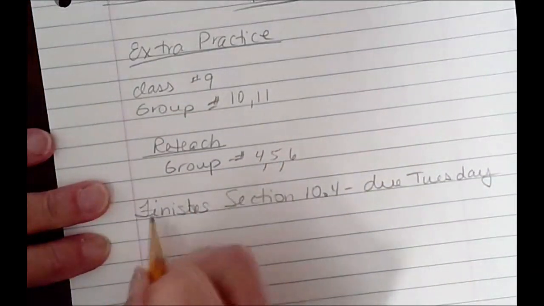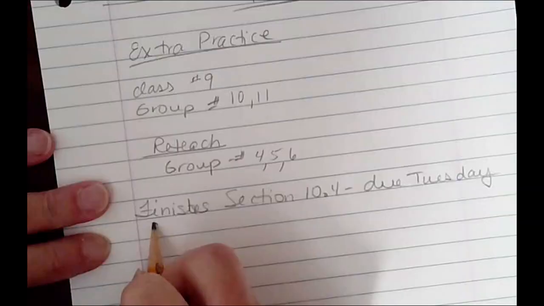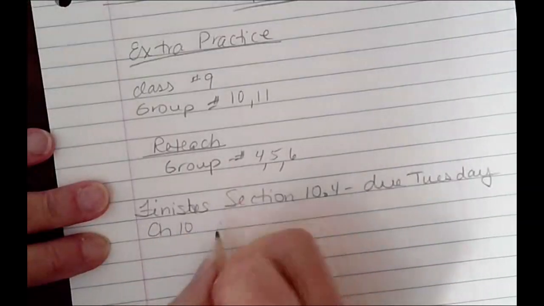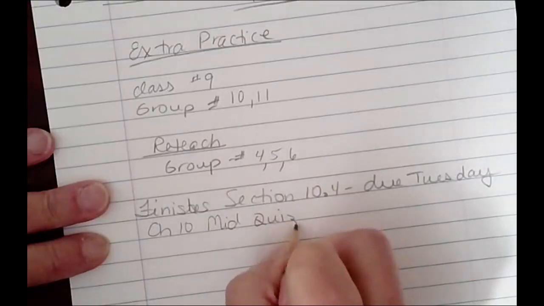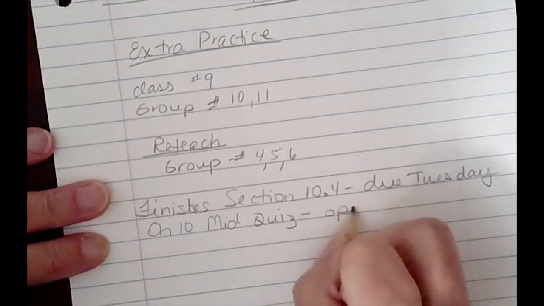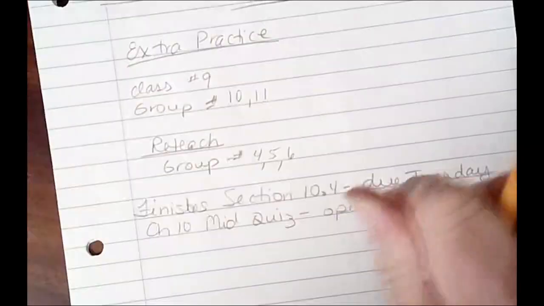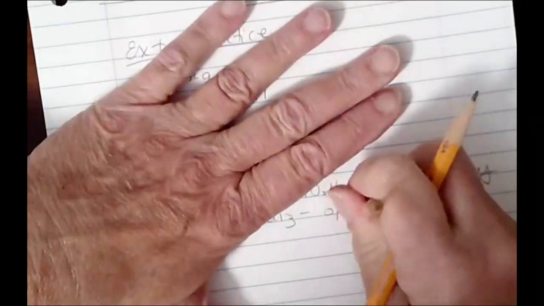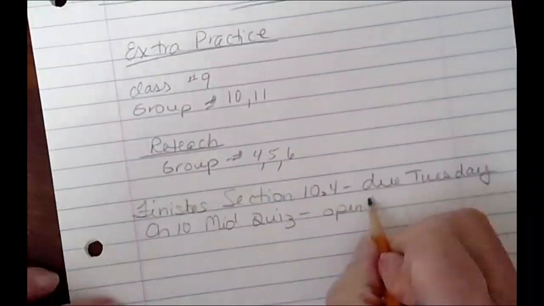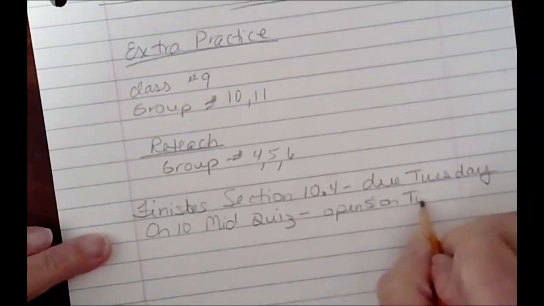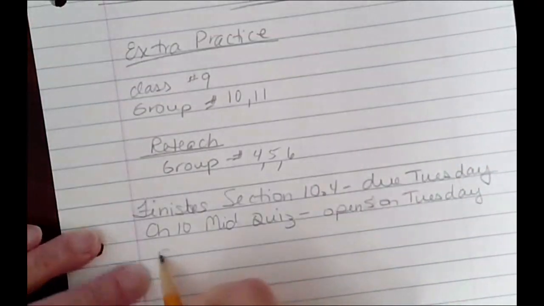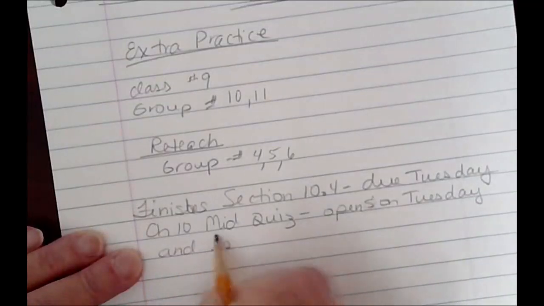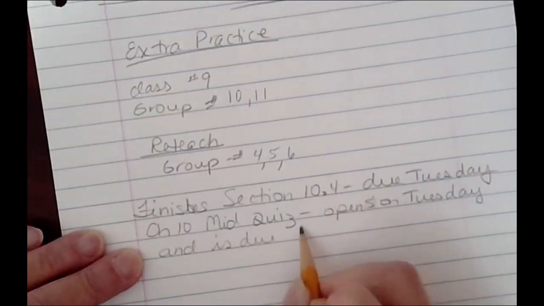And the chapter 10 mid quiz opens on Tuesday, right after midnight tonight, right? It opens on Tuesday and is due at the end of Wednesday.